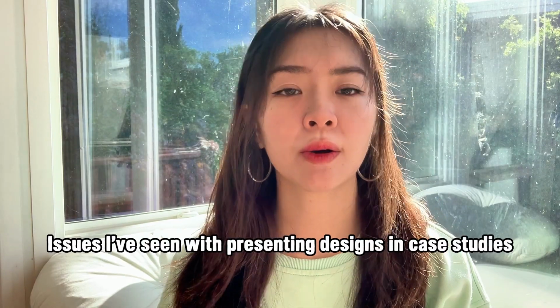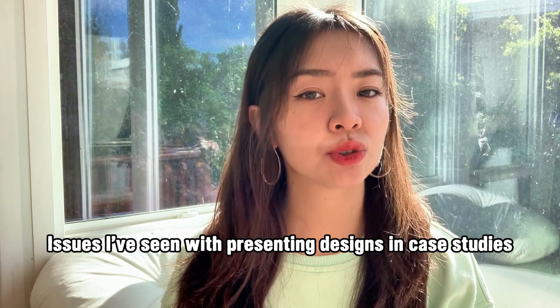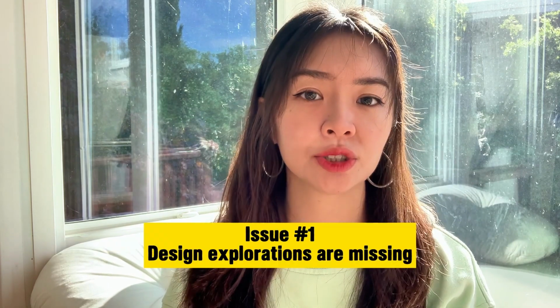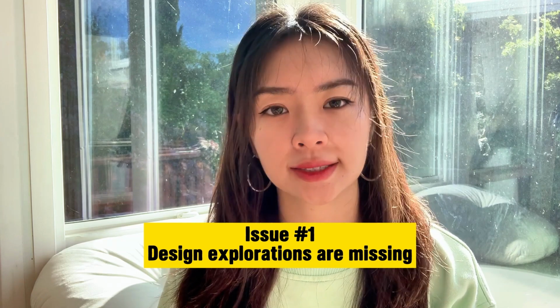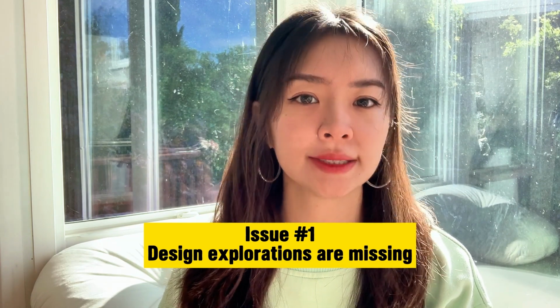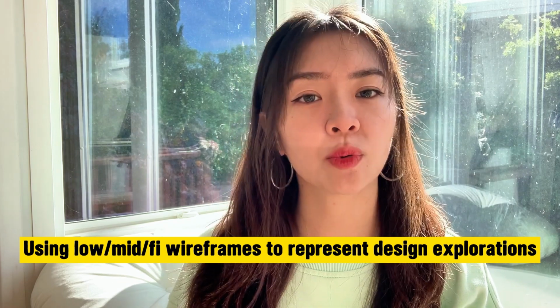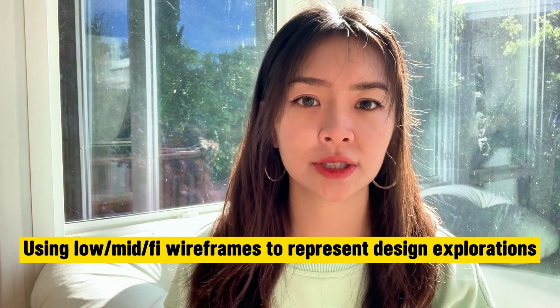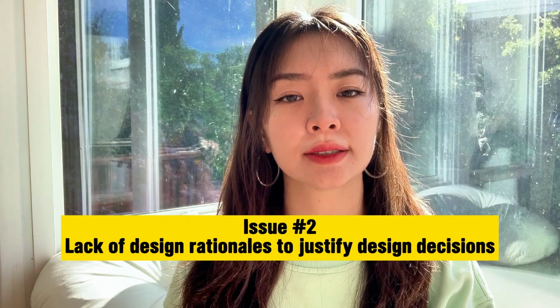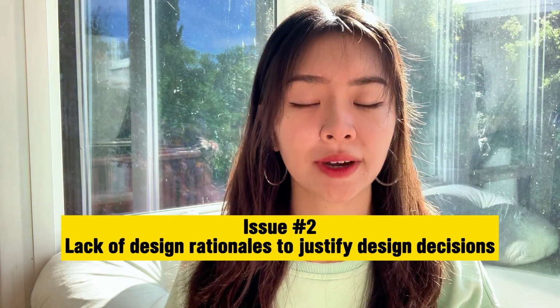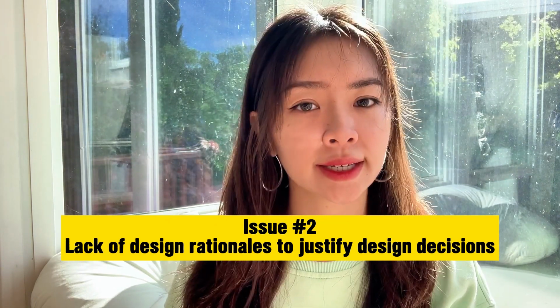In many of the UX case studies I have seen during one-on-ones with mentees, I noticed 2 common issues. The first issue is that in a lot of UX case studies, design explorations are missing, or designers would use low fidelity or mid fidelity wireframes to represent design explorations. The second issue I've seen is that design rationales to justify design decisions are either lacking or absent.